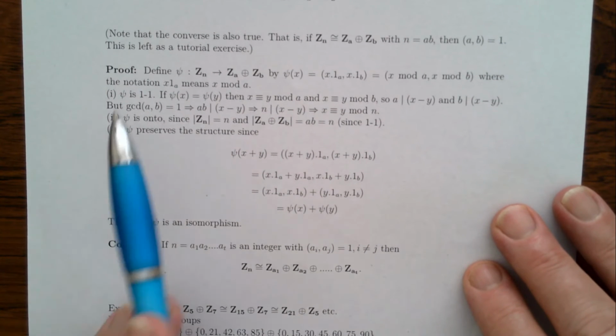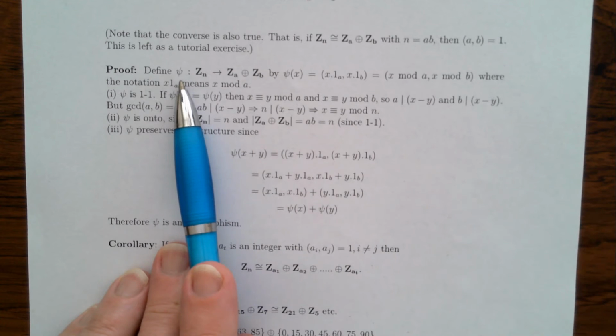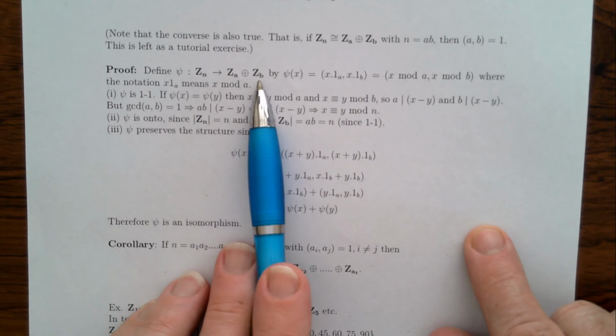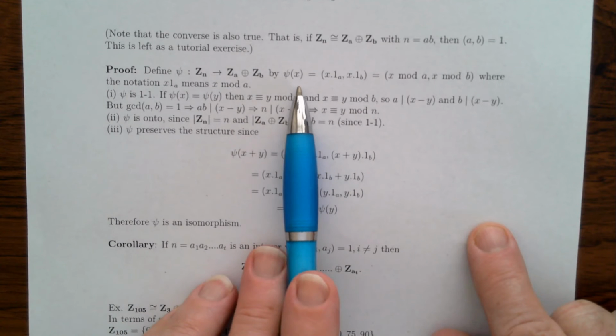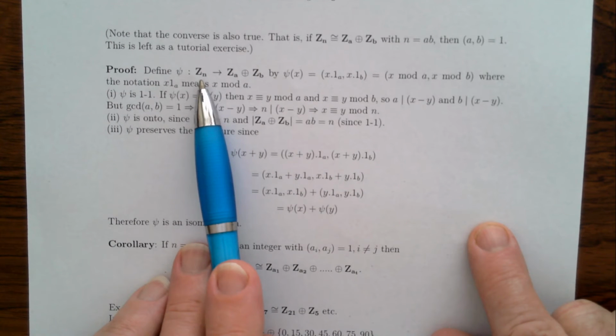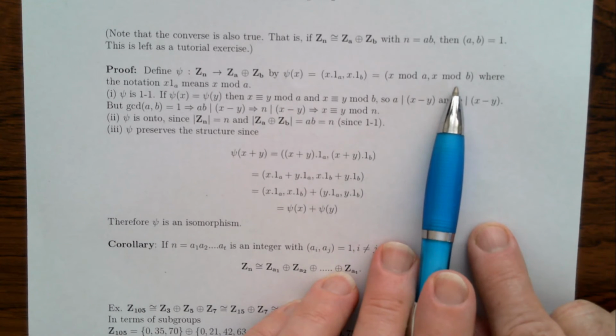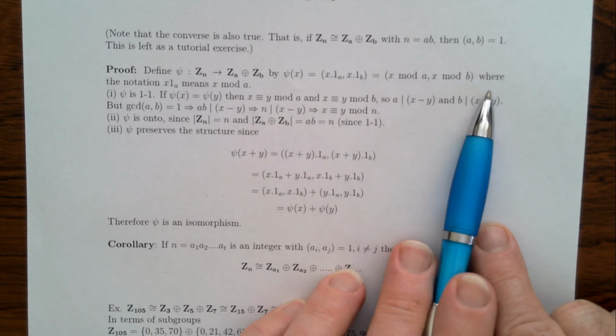So we're going to define our bijection, our isomorphism, between Zn and Z sub A direct sum Z sub B. Now what did we do? Well, we take an element x in here and we read it modulo A, and then we read it modulo B, and this gives us the ordered pair.